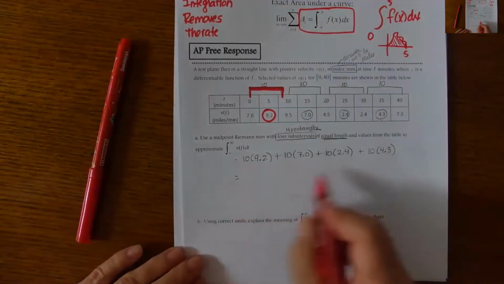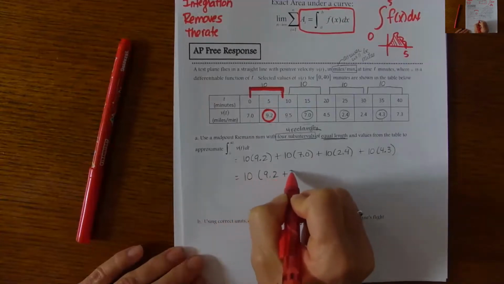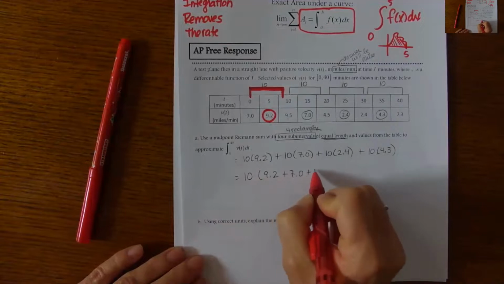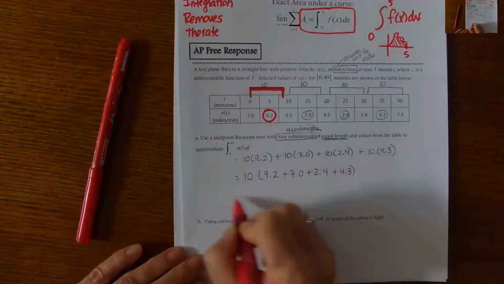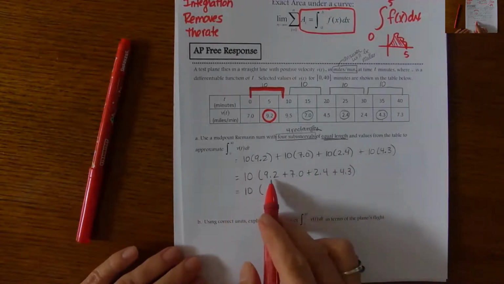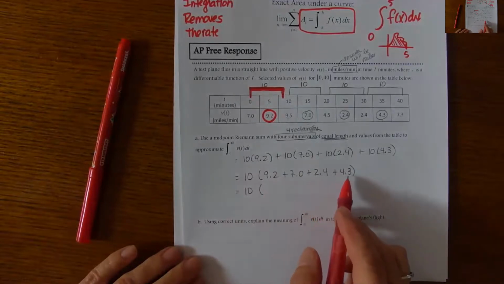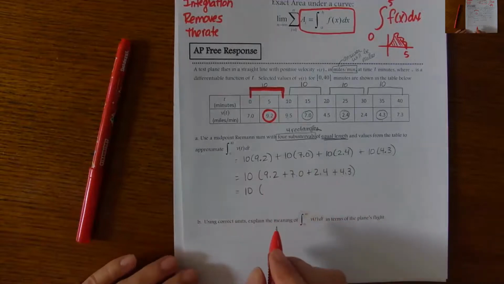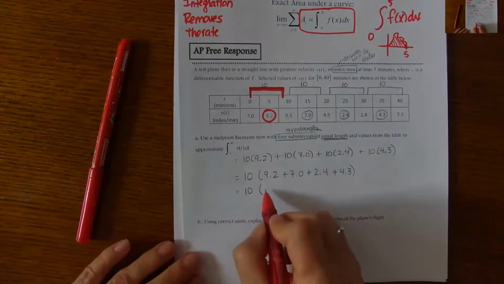Y'all, since these are all tens, can I pull the 10 out and add up these little numbers? So add those numbers up. What do you get? What is that? 22.9.